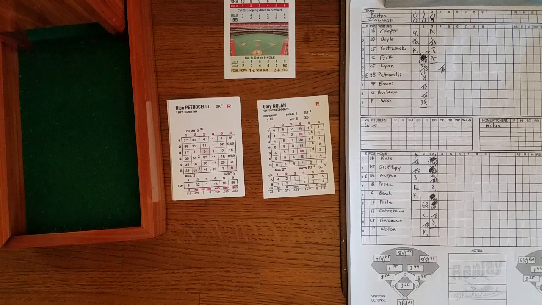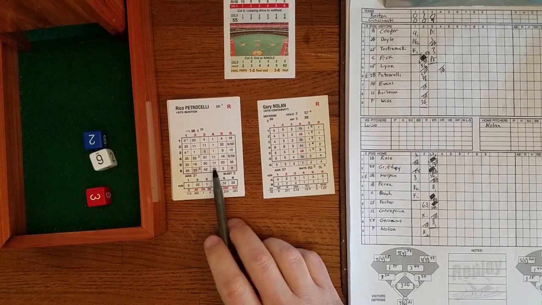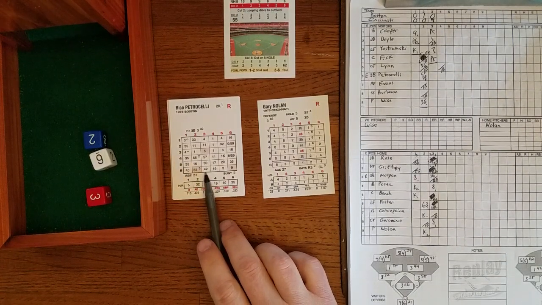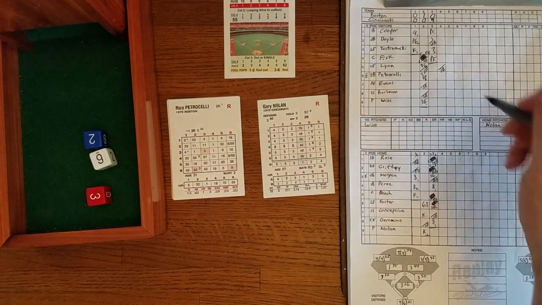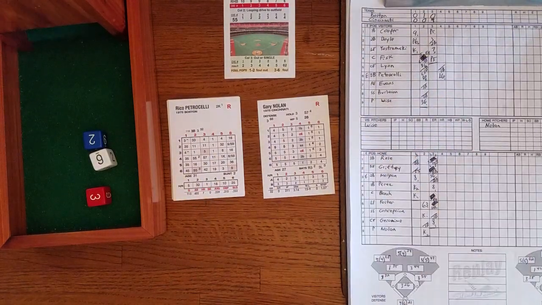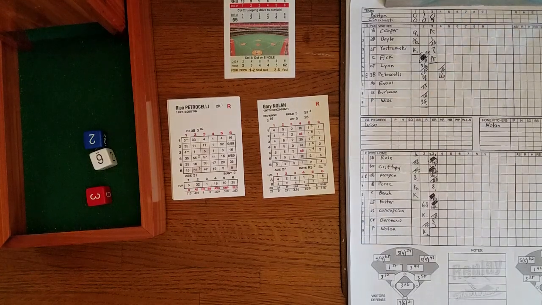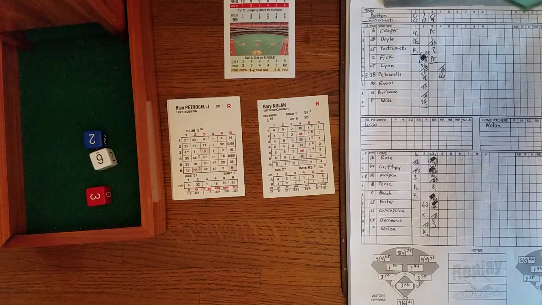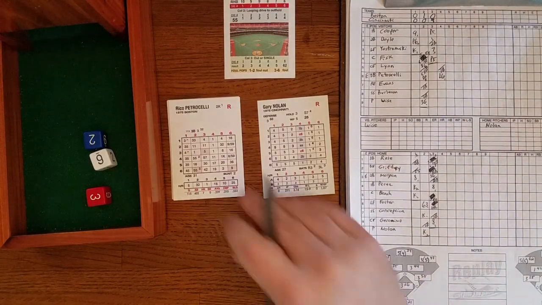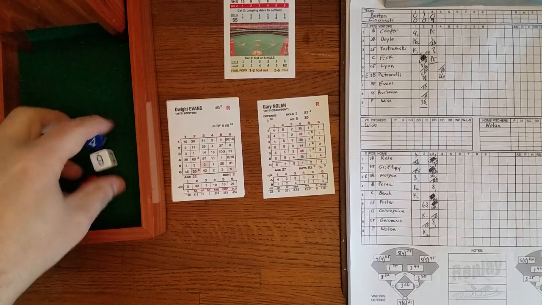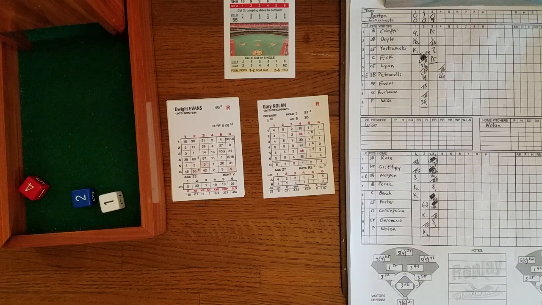Start things off. Here's Petrocelli. 3-6. That's the left-right split. And with a righty versus righty, that's a line out to short. Now let's make sure there's no doubling off the runner. Let's see here. Leaping catch for the out with runner on second and less than 2 outs, possible double play, but it's a runner on first, so there is no double play. Simply a line out. So 1 away for Dewey Evans.